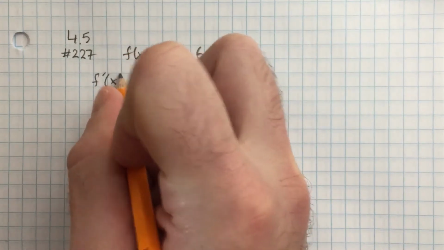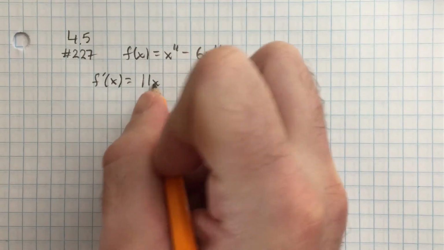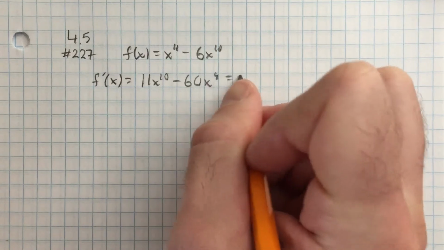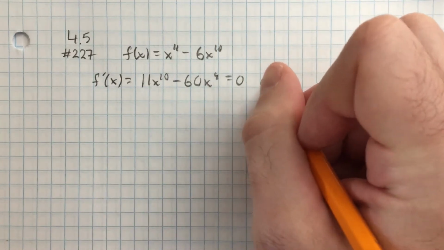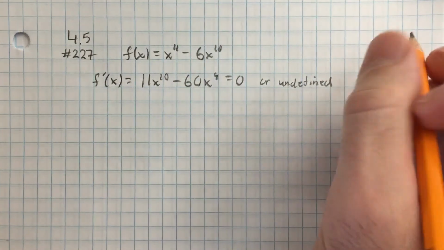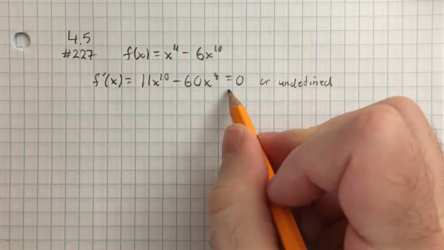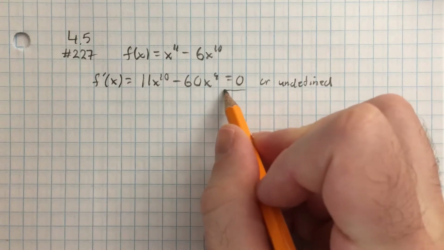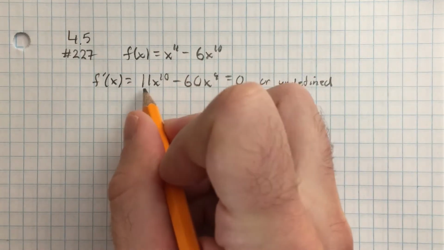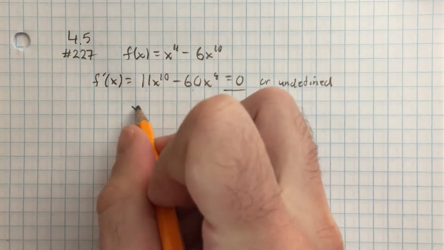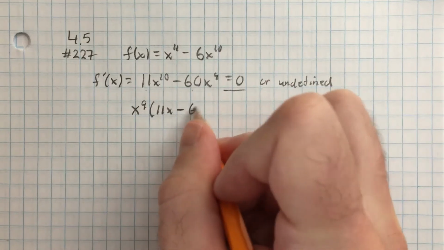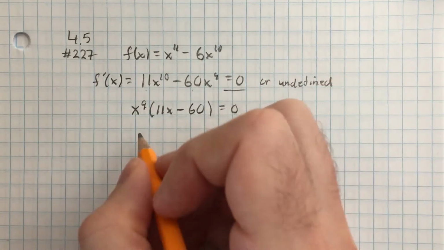So f prime for the first derivative test will be 11x to the 10th minus 60x to the 9th. We want to know whether this is equal to 0 or undefined. But since it's a polynomial, we know it will not be undefined anywhere, i.e. it is always defined. So we're really just looking where the derivative is equal to 0. So we now factor it as much as possible. 11 and 60 have nothing in common, so we take out x to the 9th. We're left with 11x minus 60. This is all equal to 0.